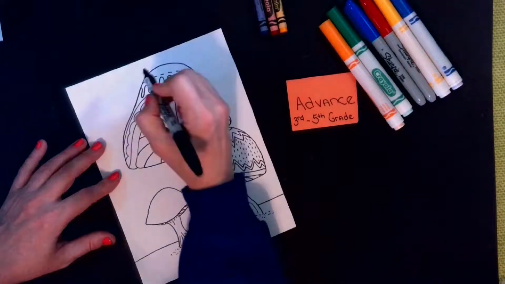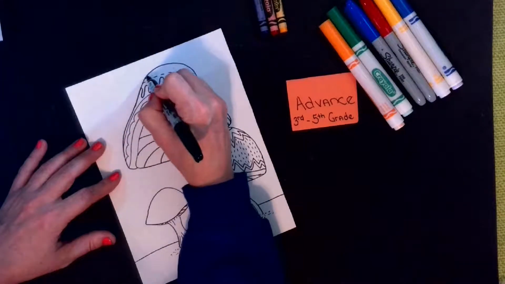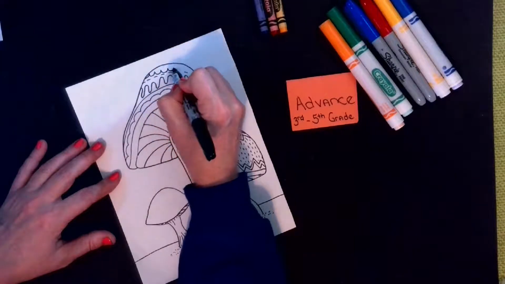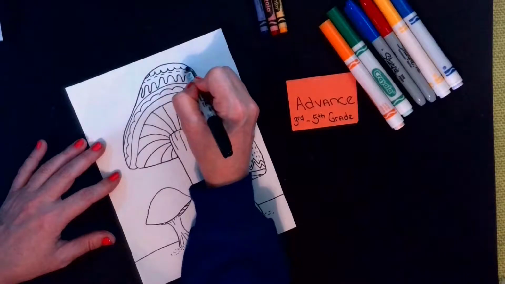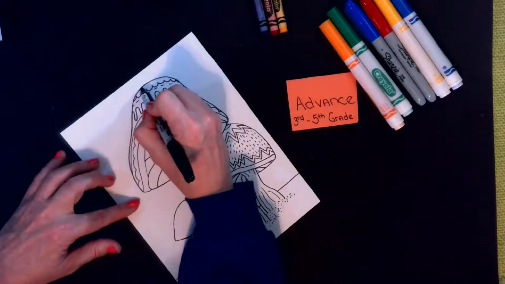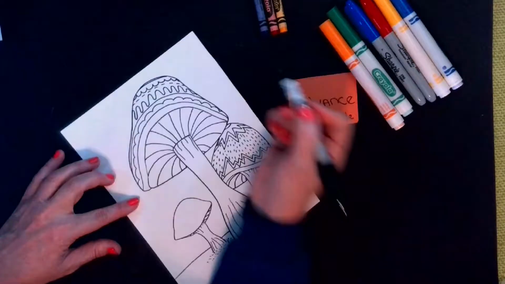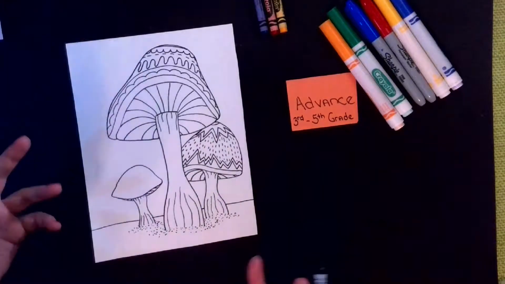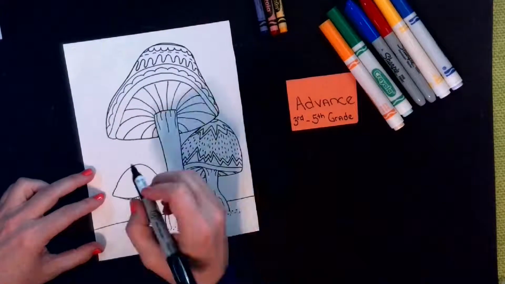Just to change it up. Maybe an upside down bumpy line. And one more little curved line there. Just to make it, the more stuff that you seem to add, the better it seems to look. Personal opinion.